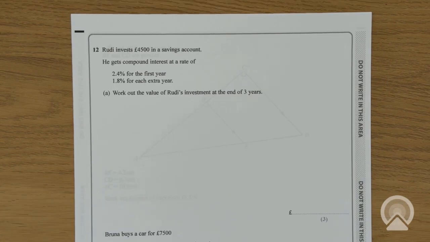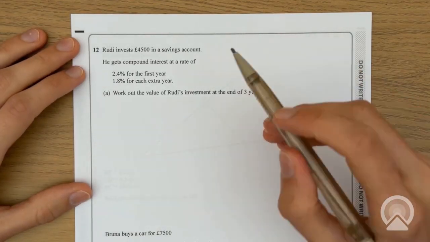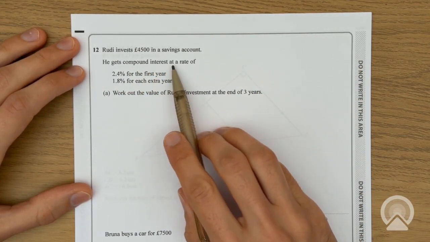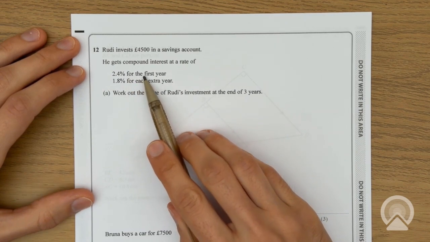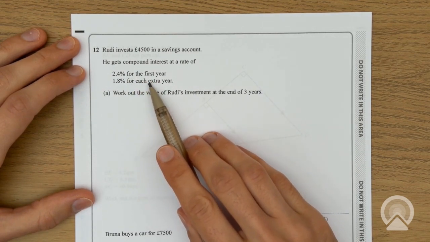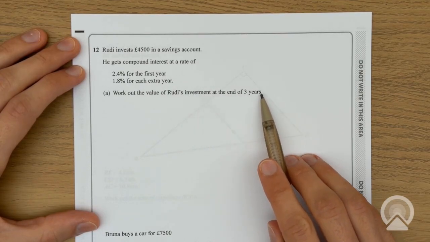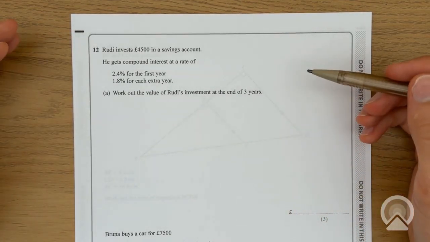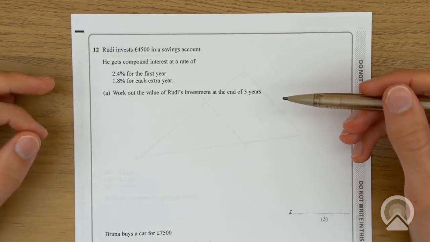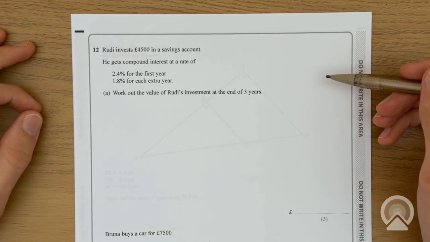Question 12. Rudy invests £4,500 in a savings account. He gets compound interest at a rate of 2.4% for the first year and 1.8% for each extra year. Work out the value of Rudy's investment at the end of 3 years. So have a little think about what you think the first step might be here.